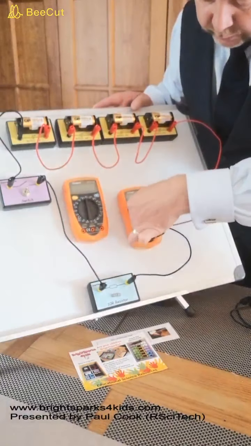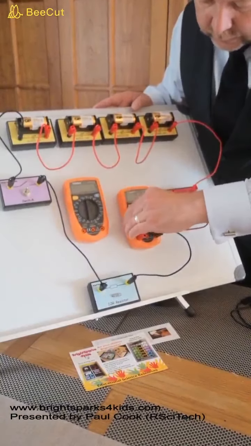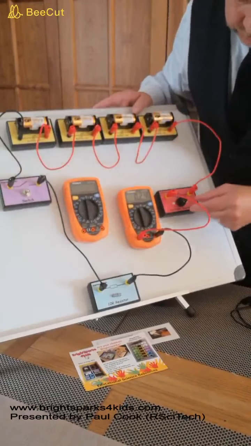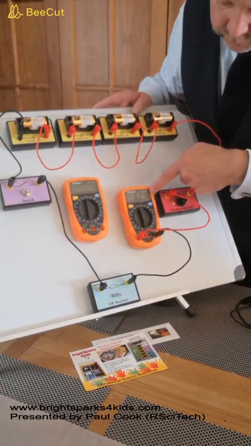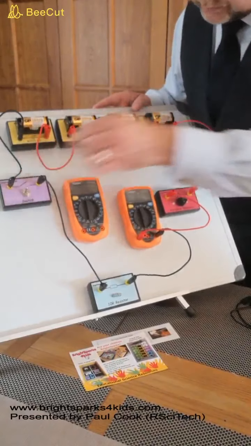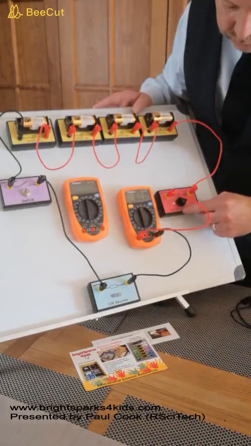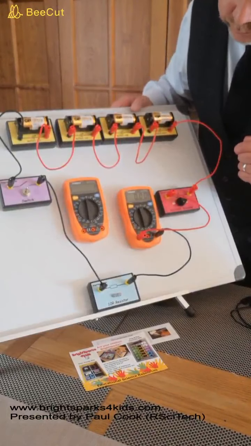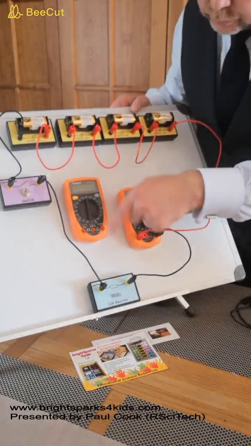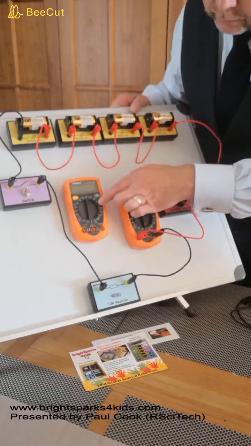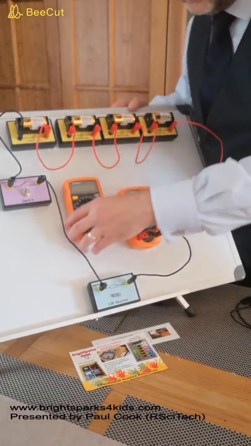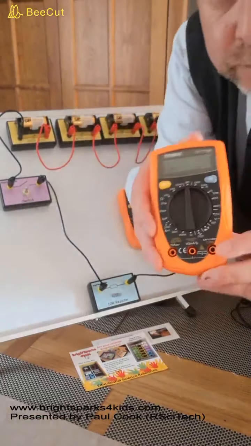So let's switch our ammeter to the 10 amp setting and switch our circuit on, and you can see that we have a reading here of 0.24 amps, and that's with our variable resistor on its low setting here. Now what we need to do is we also need to incorporate our second multimeter, which we're going to use as a voltmeter. So let's bring that closer.